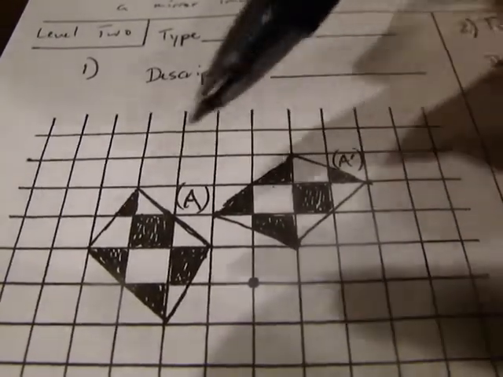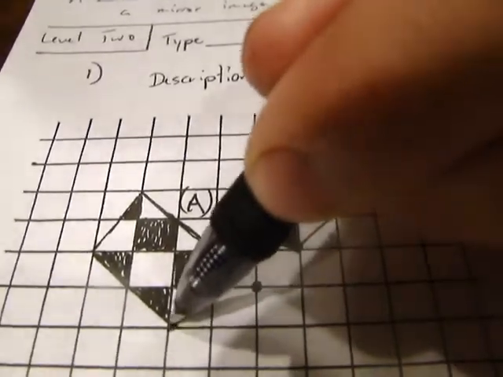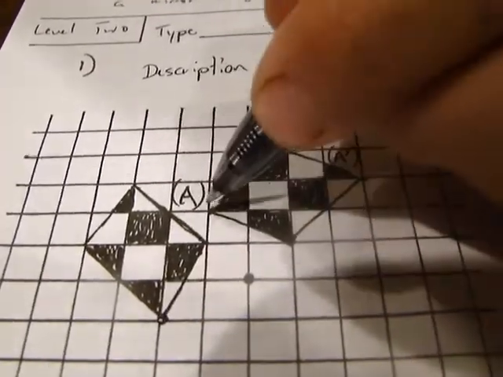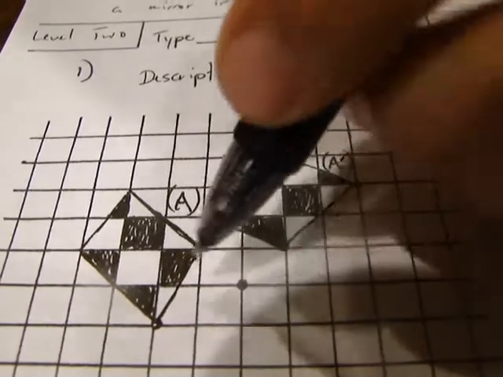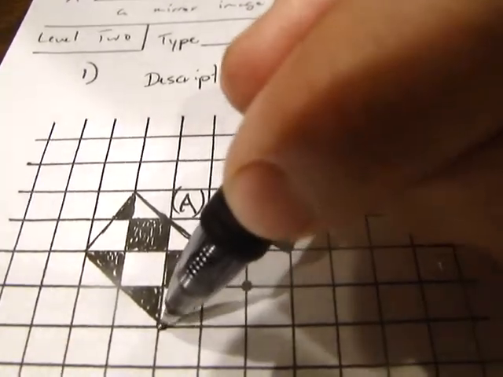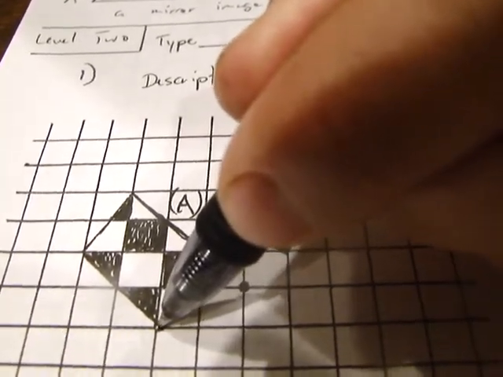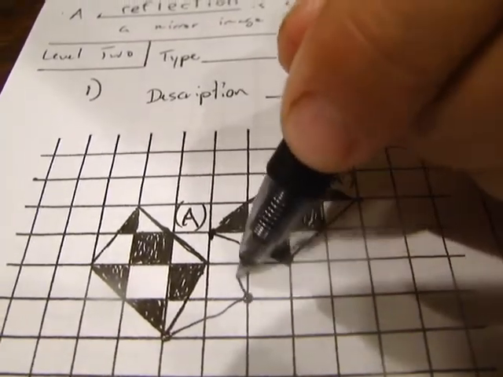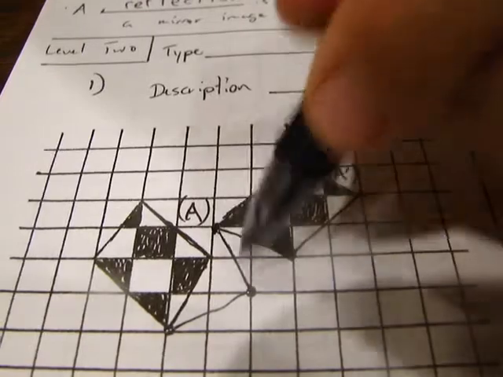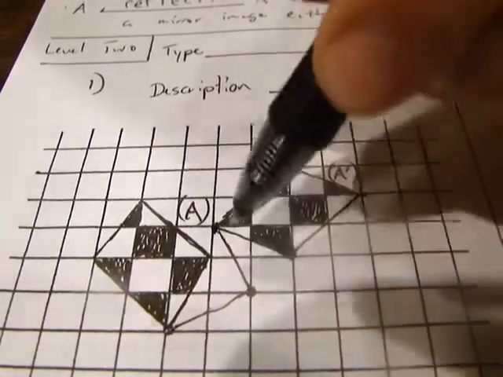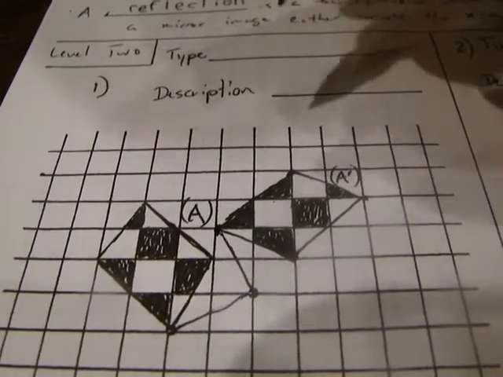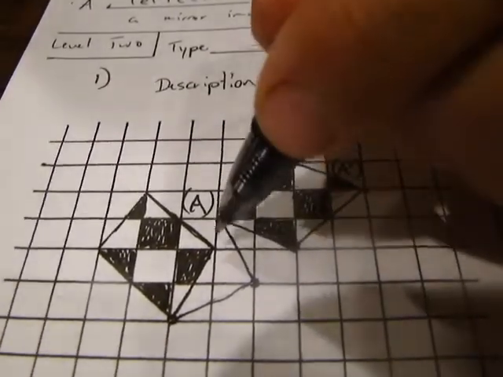What I'm going to do is find a point and its corresponding point. So if I look at this point, it corresponds to this point here. The way I check to see if it really is a rotation is I draw a little line to the origin and then another line to the corresponding point. And if you look at that, that's a 90-degree angle. If all other corresponding points make 90-degree angles, then it's a 90-degree rotation.